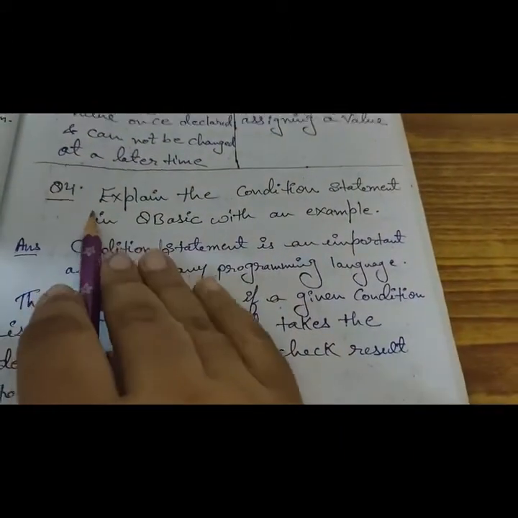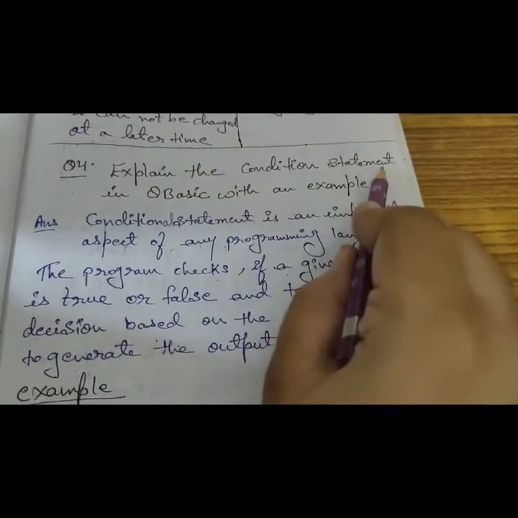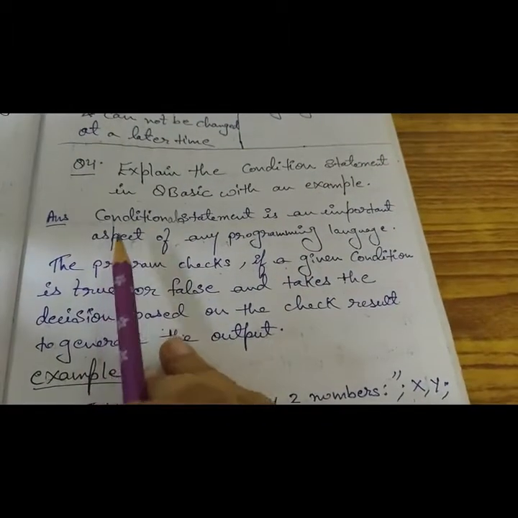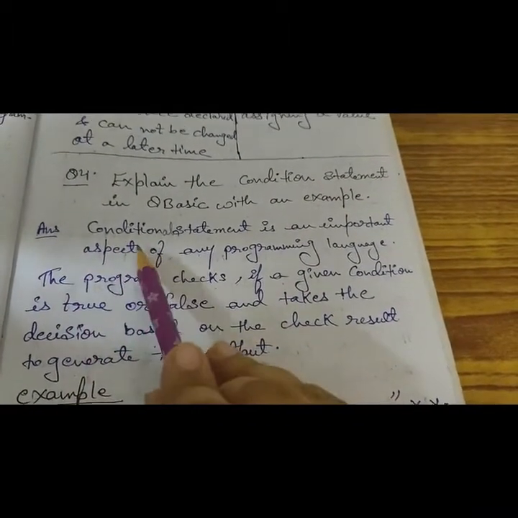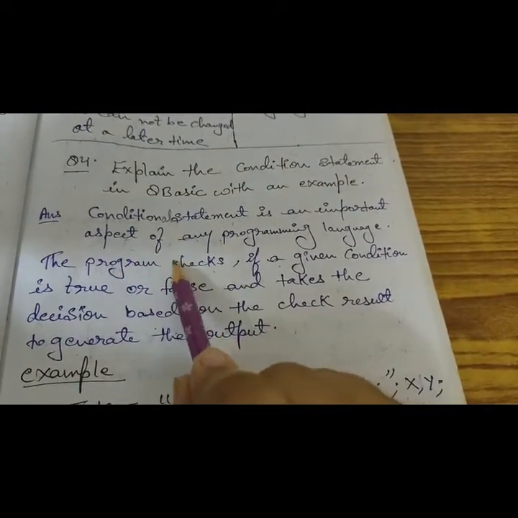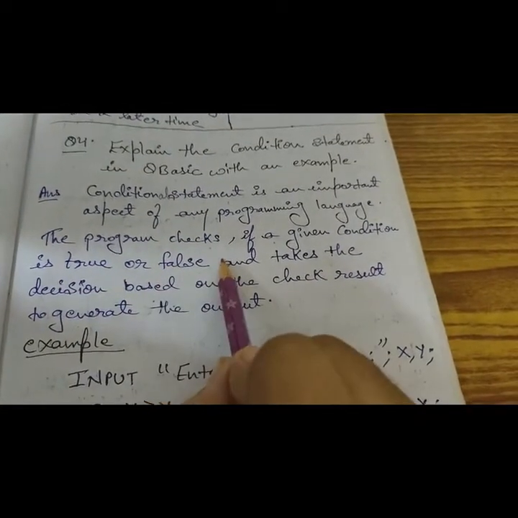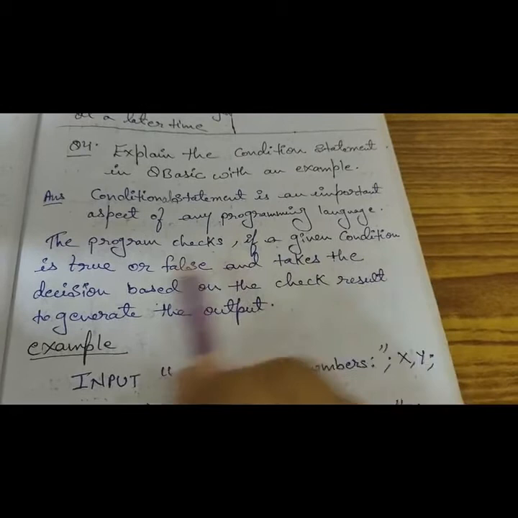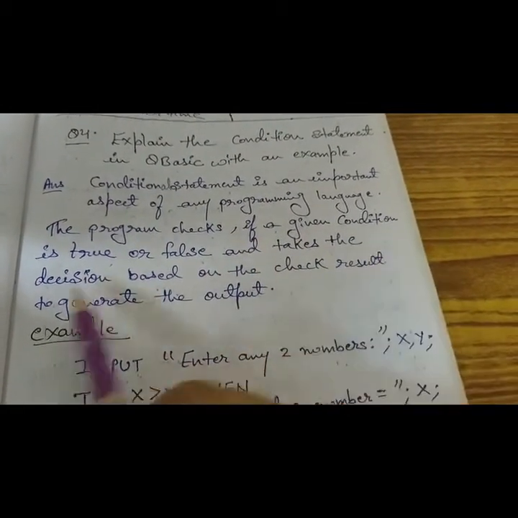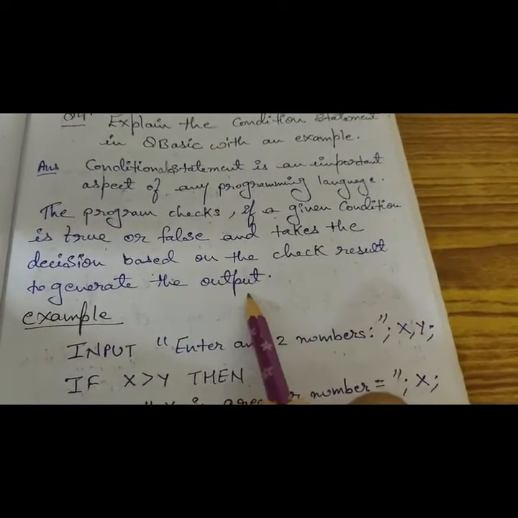Next question is question number D or 4. Explain the conditional statement in QBasic with an example. Answer is, conditional statement is an important aspect of any programming language. The program checks if a given condition is true or false and takes the decision based on the check result to generate the output.